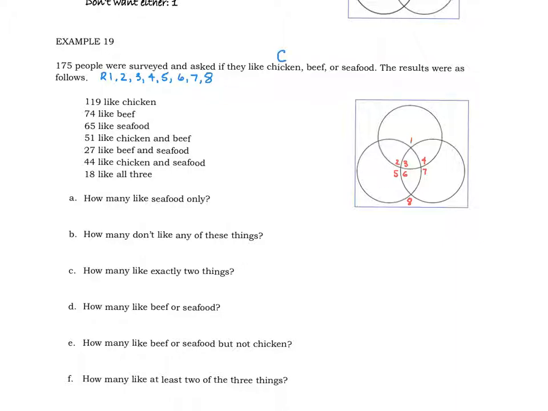Our sets have to do with chicken, I'll let that be set C. Beef, I'll let that be set B, and seafood set S. So C would be regions 1, 2, 3, 4. Beef 2, 3, 5, 6, and seafood 3, 4, 6, 7.